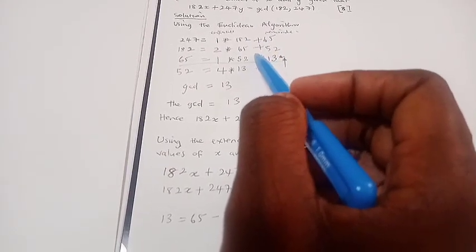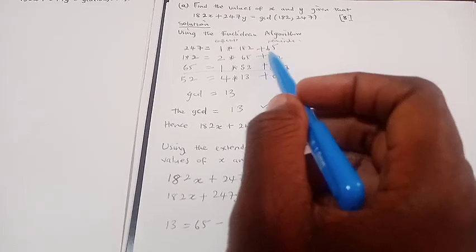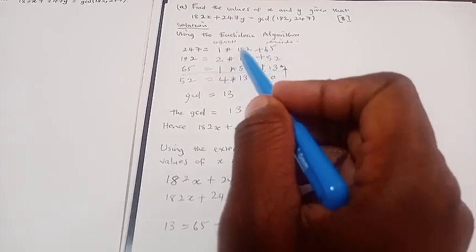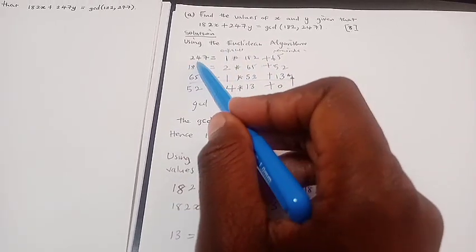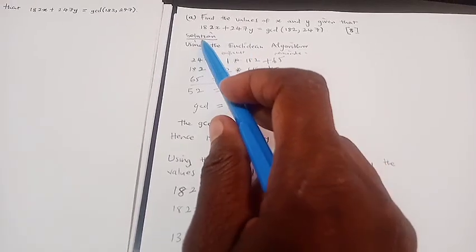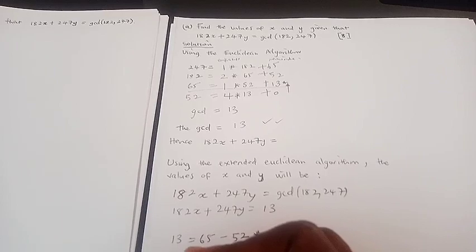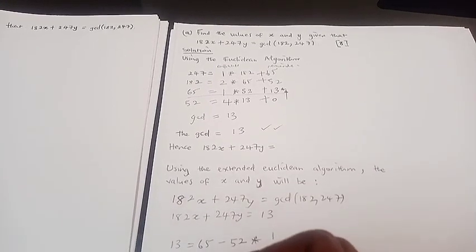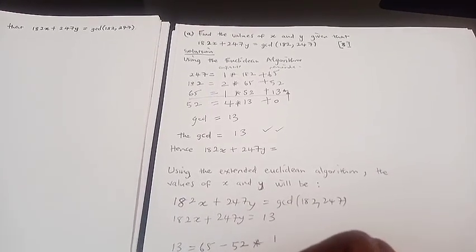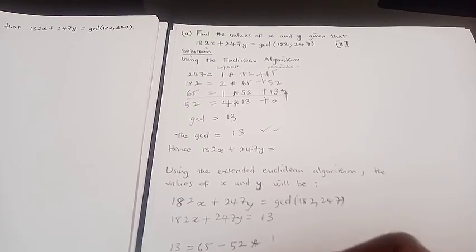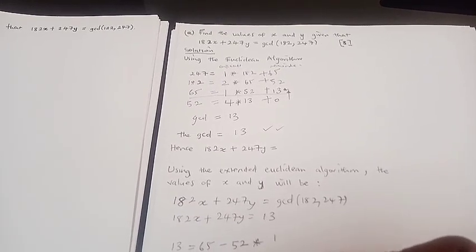Then we can look for any other equation between these two because we want to substitute. So we can take this one for 65 since it has 182 and 247, which are the numbers in our initial equation. So we take 65 and say 65 is equal to 247 minus 182 multiplied by 1.